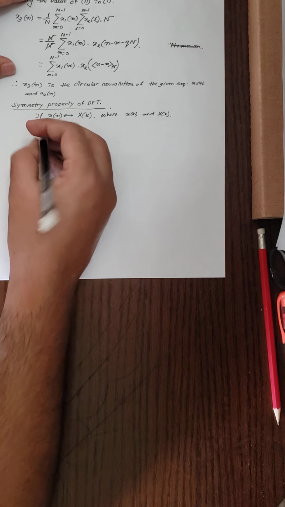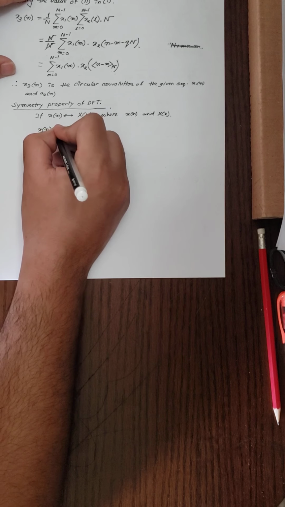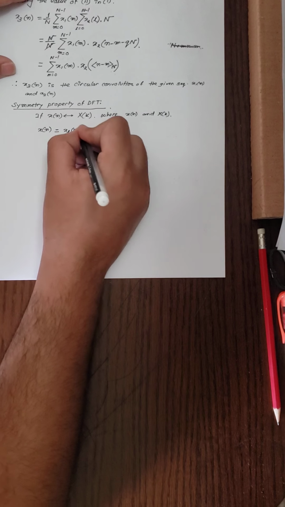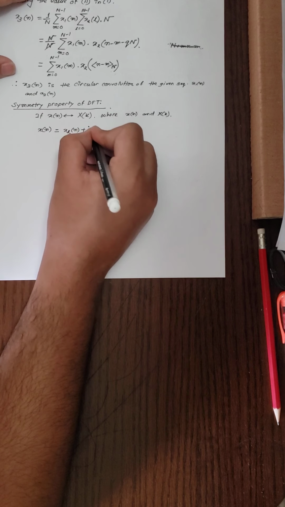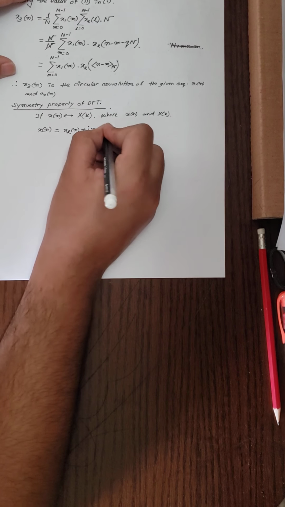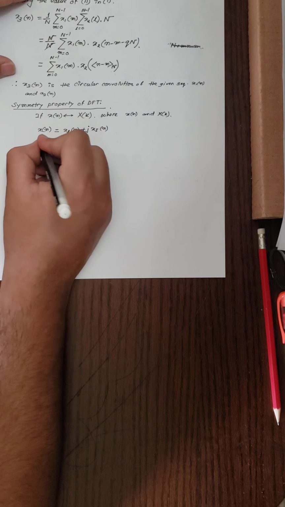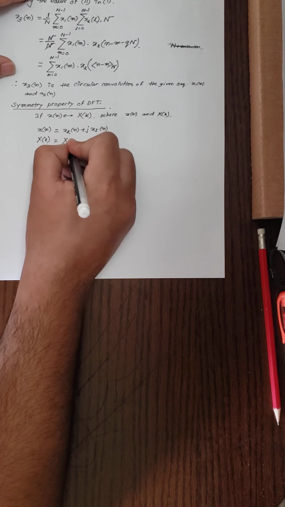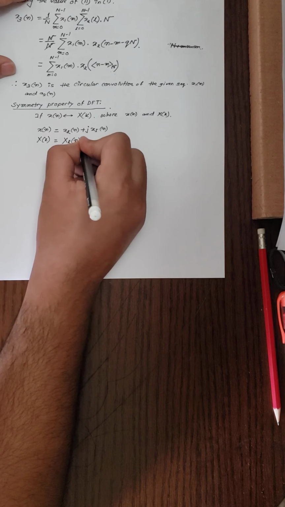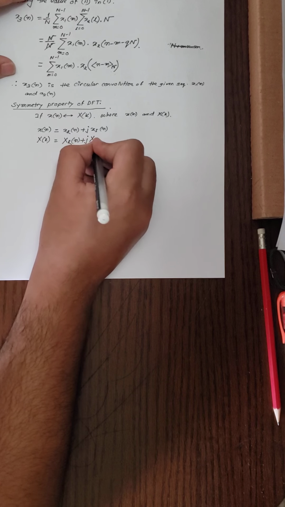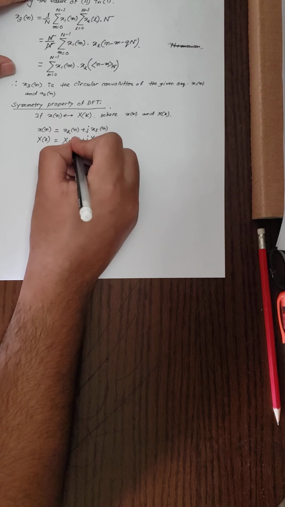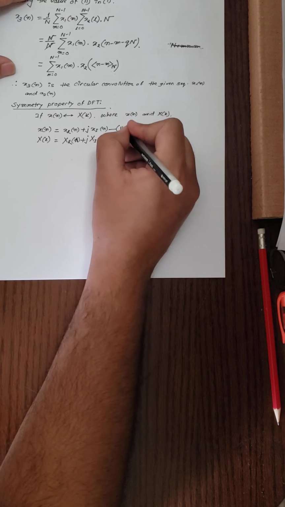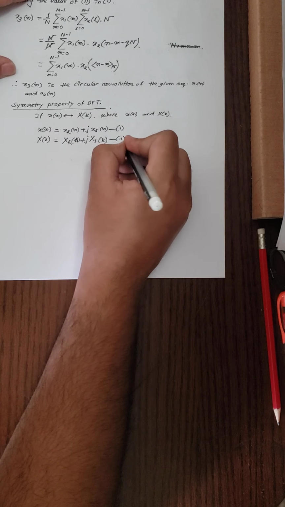So x of n, since it is complex, it can be written as xr of n, which is the real coefficients, plus j xi of n. And consequently, we can do the same for x of k, which can be written as capital XR of k plus j capital Xi of k. Let us mark it as equation 1 and this is equation 2.